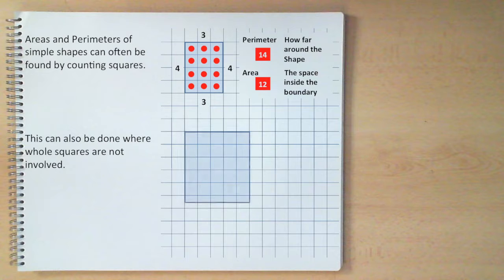We can also do this where whole squares aren't involved. This is a new shape. It doesn't cover whole squares, but we've got 5 units on one side, 5.5 on the next, we've approximated, 5 on the next, which gives us 5.5 on the other side. This gives us a total perimeter of 21 units.